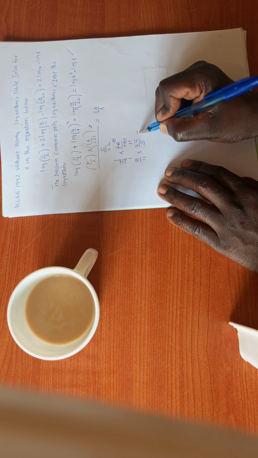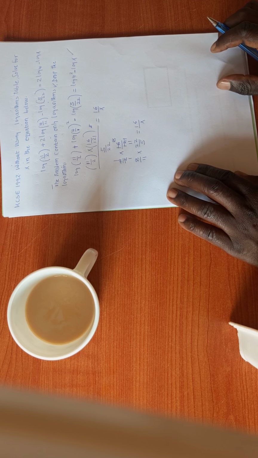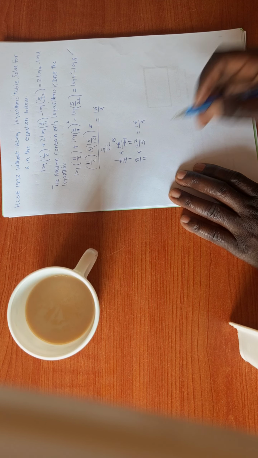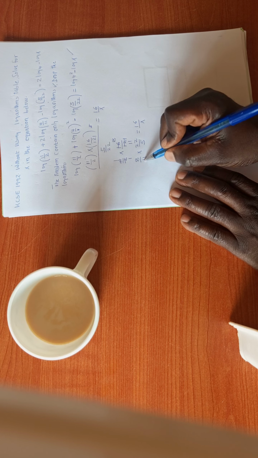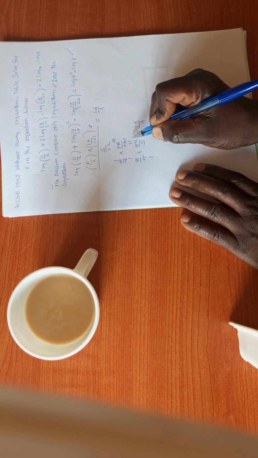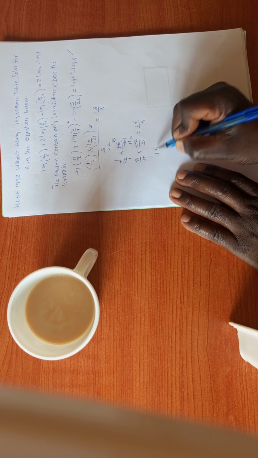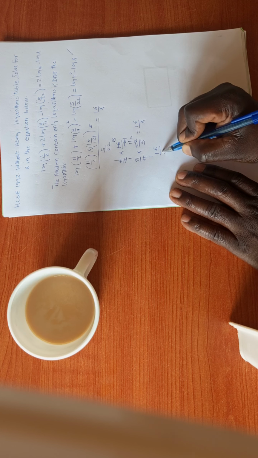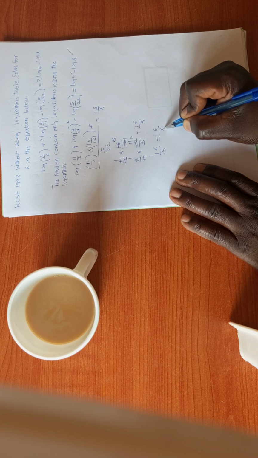Working this out, 11 divides 22 to give 2, so 8 times 2 gives us 16 over 5, which is equal to 16 over x.